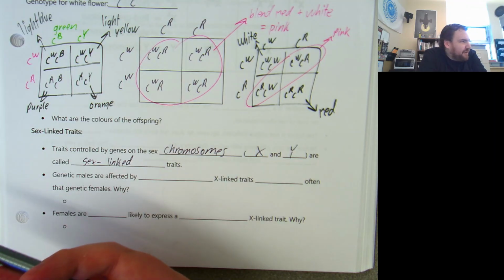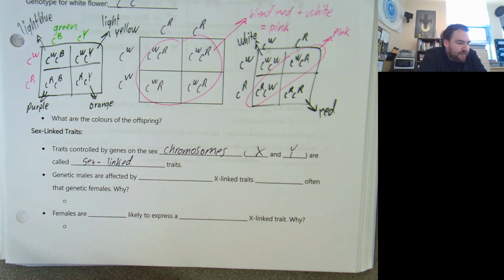And we talked, I can't remember if I talked about color blindness with you guys, or was that the other block? Okay.